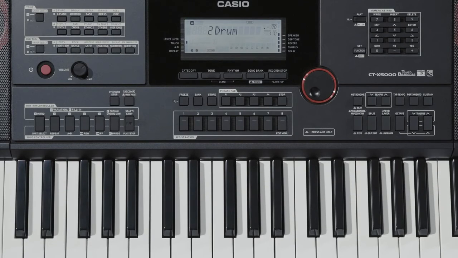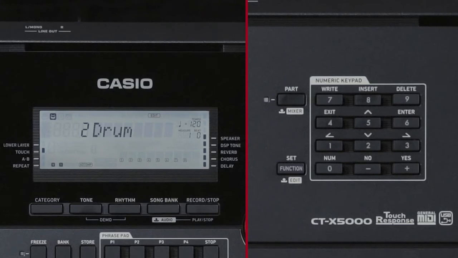We have now finished creating the user rhythm, so let's save the settings. Press the right button. When Sure appears, press the Yes button. Saving is complete when Complete appears. To leave the rhythm editing mode, press the Exit button. After the data is saved, no name appears.